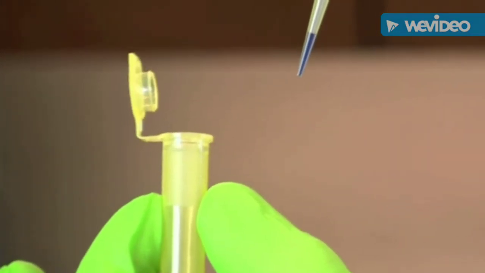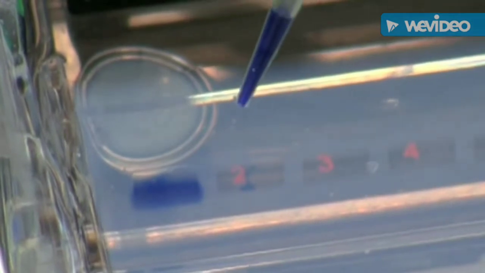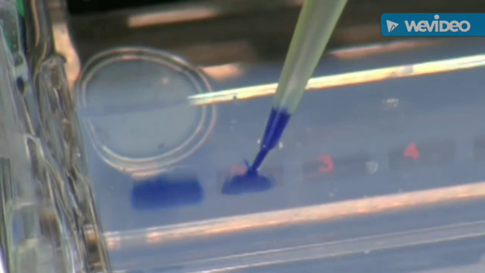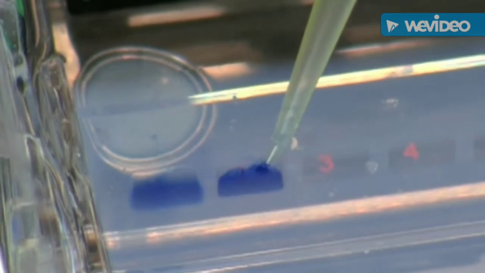When loading the samples, keep the pipette tip perpendicular to the row of wells. This will reduce the risk of accidentally puncturing the wells with the tip. Lower the tip of the pipette until it breaks the surface of the buffer and is located just above or just inside the well.